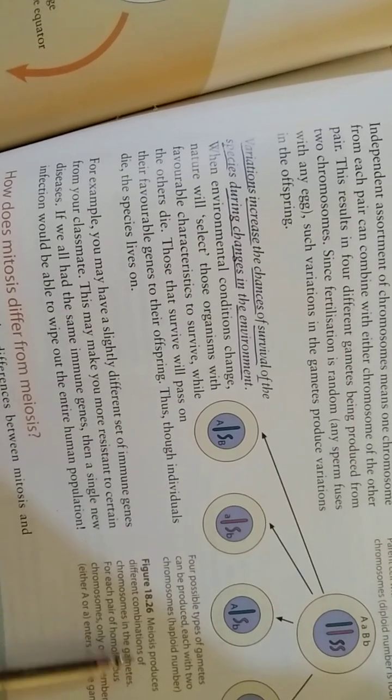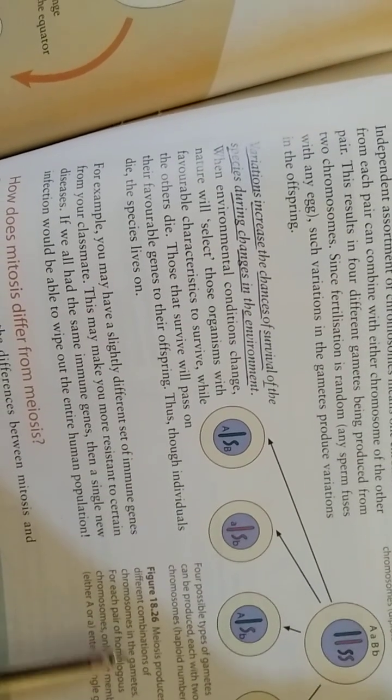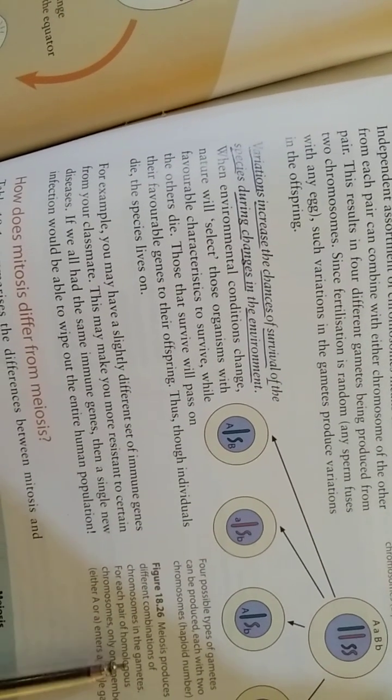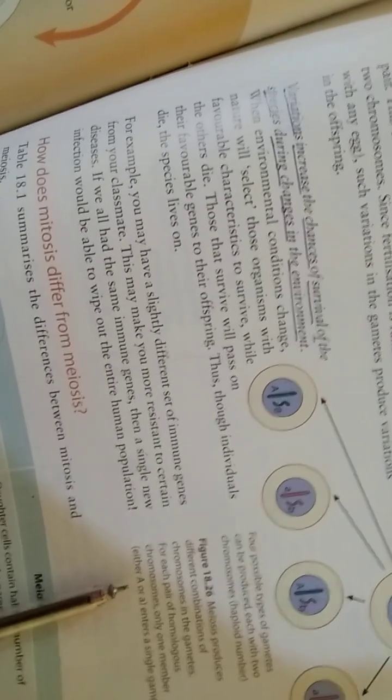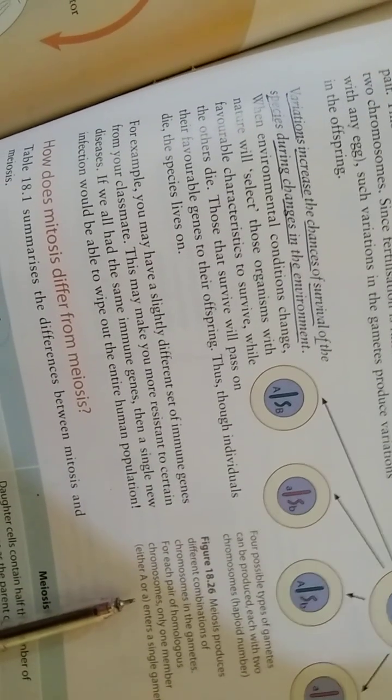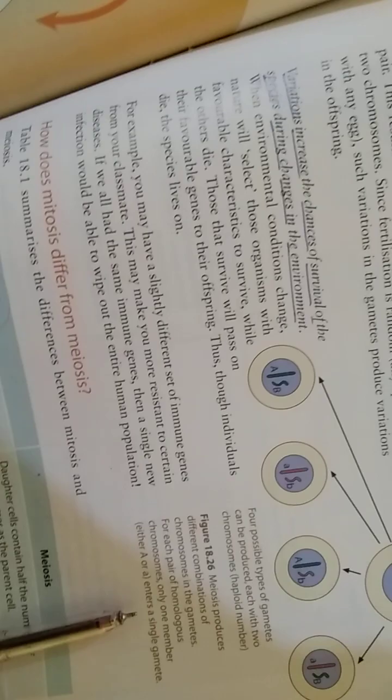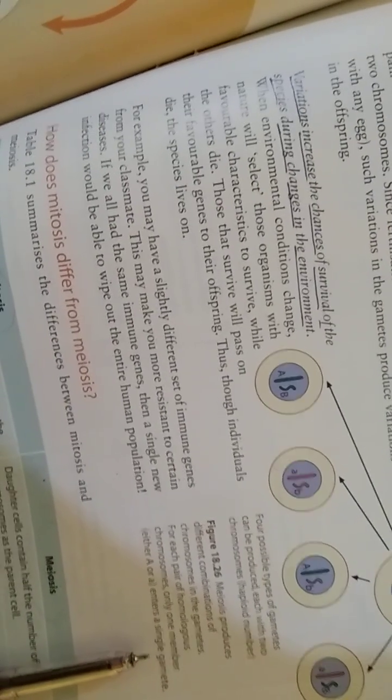Meiosis produces different combinations of chromosomes in the gametes. For each pair of homologous chromosomes, only one member, capital A or small a, enters a single gamete.